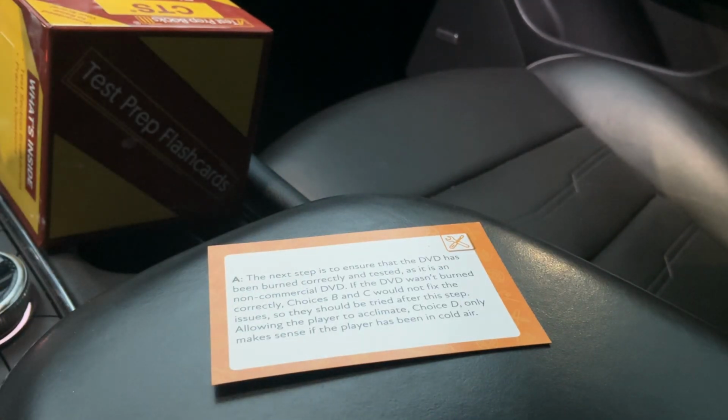Correct choice is A. The next step is to ensure that the DVD has been burned correctly and tested, as it is a non-commercial DVD. If the DVD wasn't burned correctly, choices B and C would not fix the issue, so they should be tried after this step. Allowing the player to acclimate, choice D, only makes sense if the player has been in cold air.